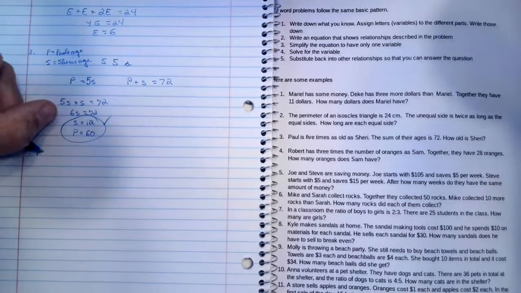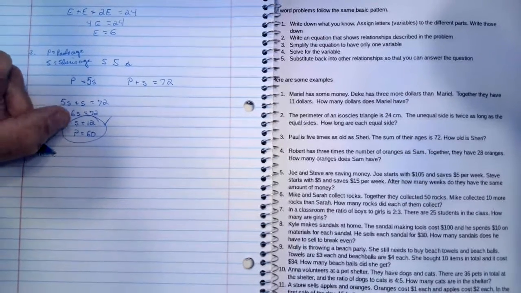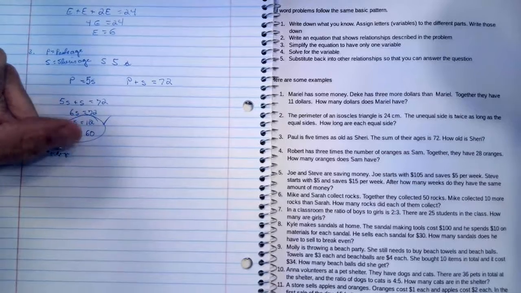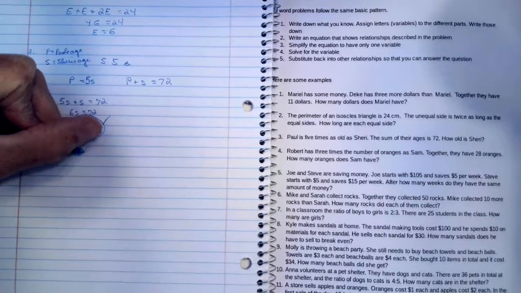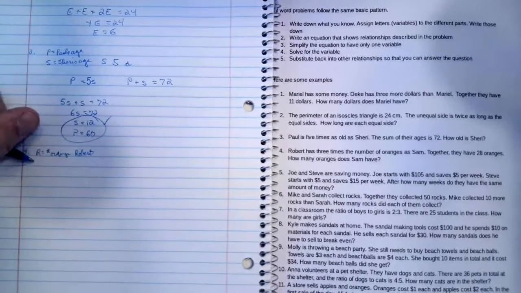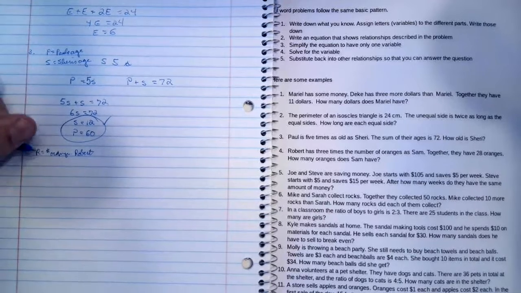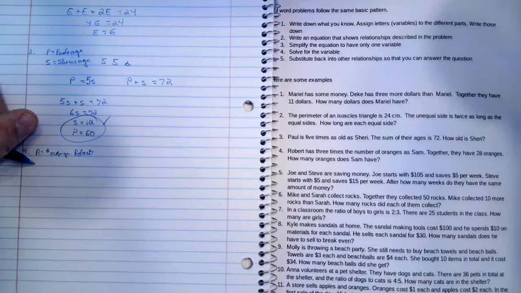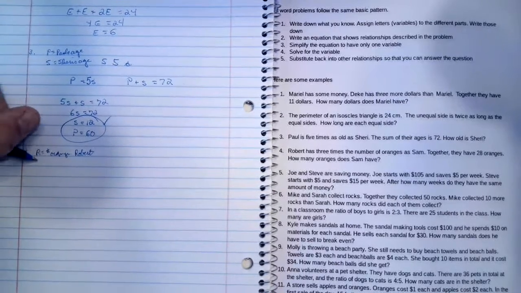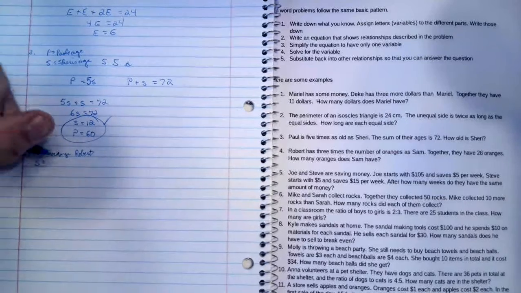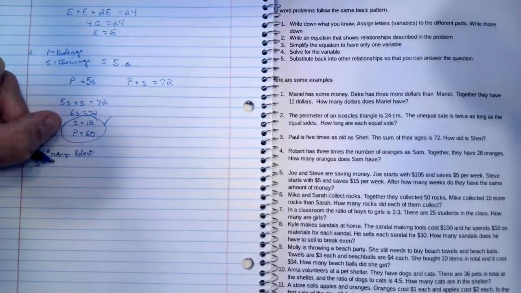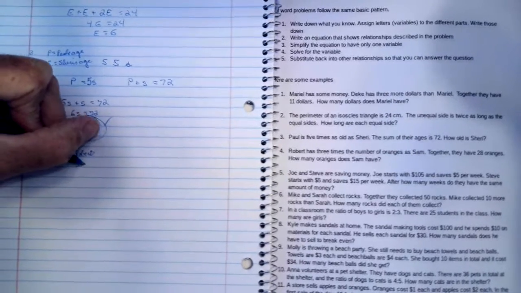Okay, R equals number of oranges for Robert. Seems like a pain to write out that. But if you had a big problem in the future, just getting that habit really makes a difference. And then it also helps you when you get to that last step to track what is what again. What does that stand for? Okay, and S equals number of oranges as Sam.